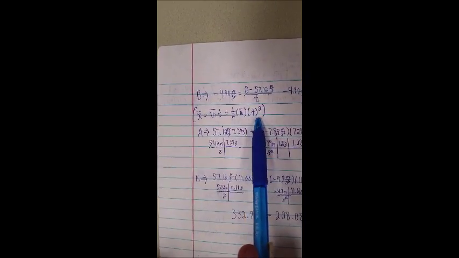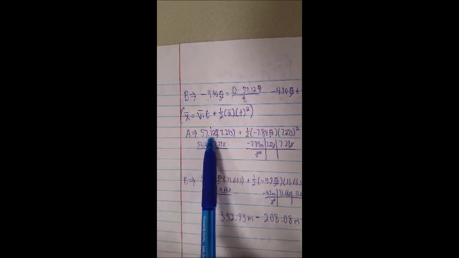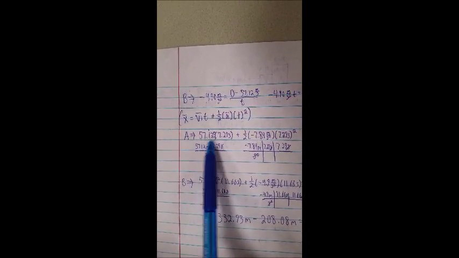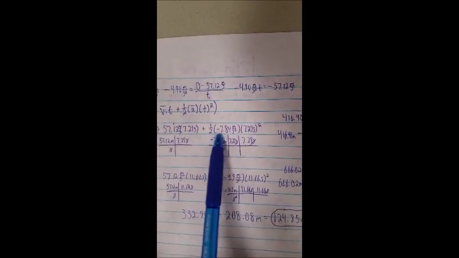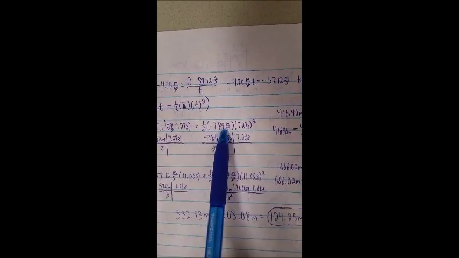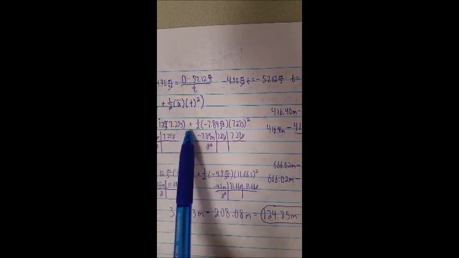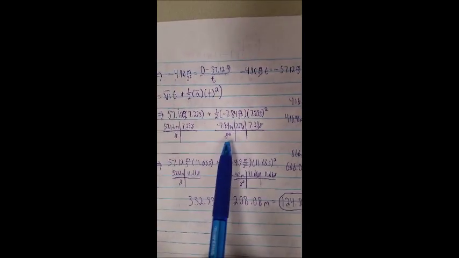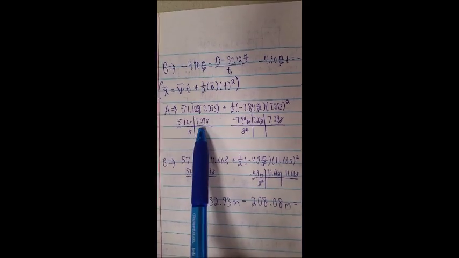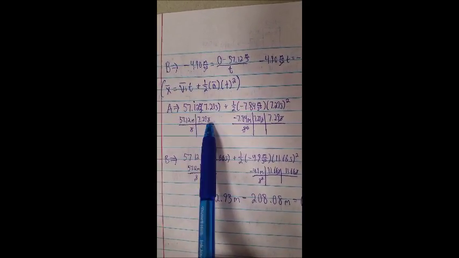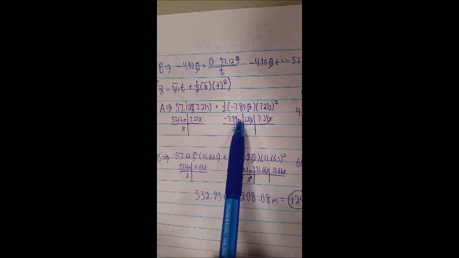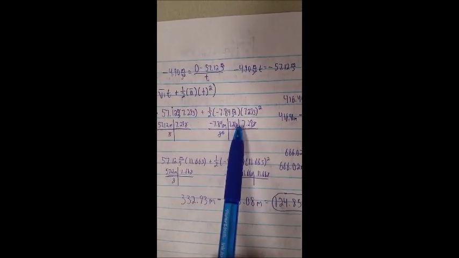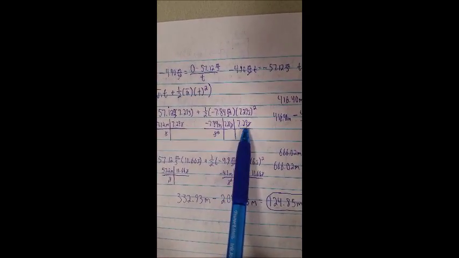Now that you know the initial velocity and the time, you can use this displacement equation to find the displacement of how far each box went. For block A, use our initial velocity of 57.12 meters per second times our time we found for A, which was 7.29 seconds, all plus 1/2 times the acceleration, which is negative 7.84 meters per second squared, which we found for A, all multiplied by our time, which is 7.29, as stated in the previous part, and squared. 57.12 meters per second times 7.29 seconds. There's 1 second on the top, 1 second on the bottom, so they would cancel, leaving you with just meters. 1/2 times negative 7.84 meters per second squared times 7.29 seconds squared, which is also another 7.29 seconds.